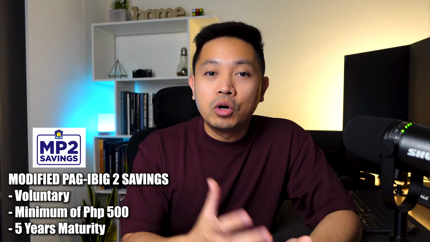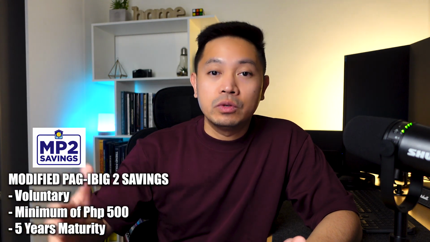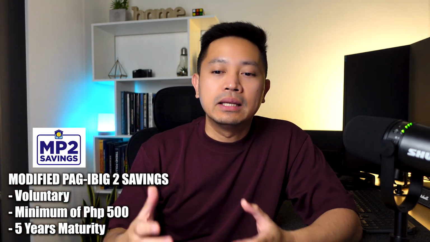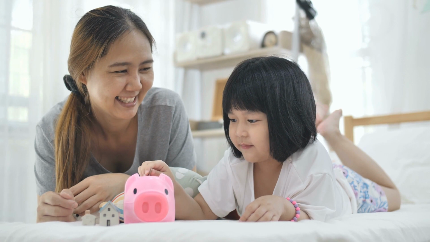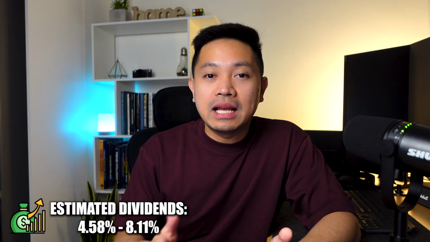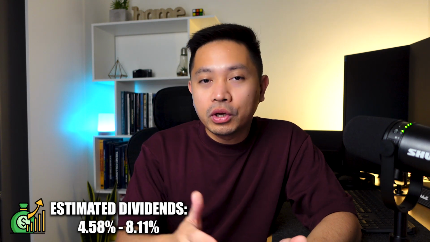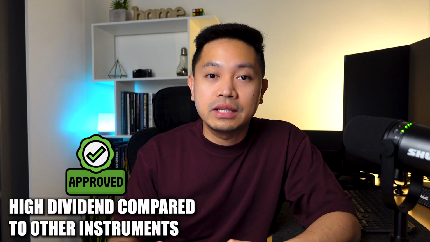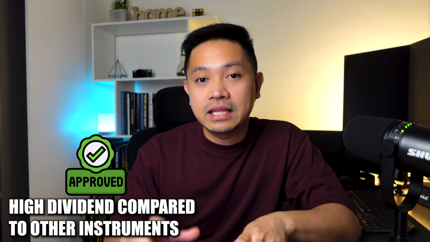As compared to the modified PagIBIG 2 savings, which is yung MP2 na tinatawag natin, it is a voluntary savings program ng PagIBIG that allows members to contribute more and save more and essentially earn more from their savings and investment. So yung maturity of MP2 savings is 5 years but it is renewable after that. Yung dividend rate niya for the last 10 years would range from 4.5 to 8% annually, which is very attractive considering the risk profile of this type of instrument.